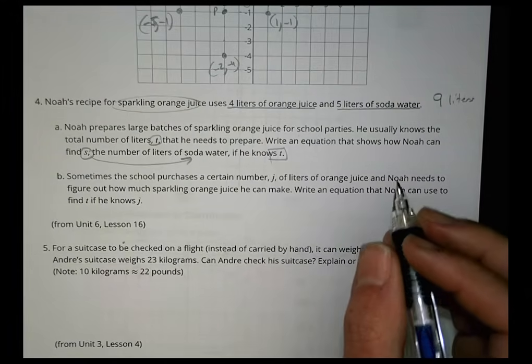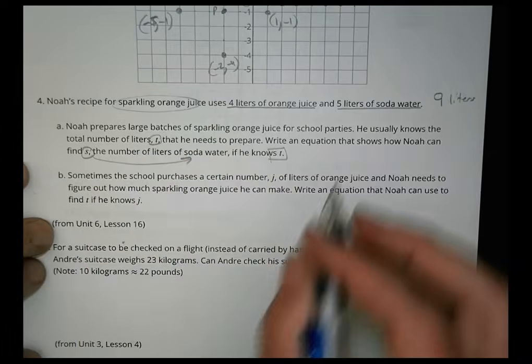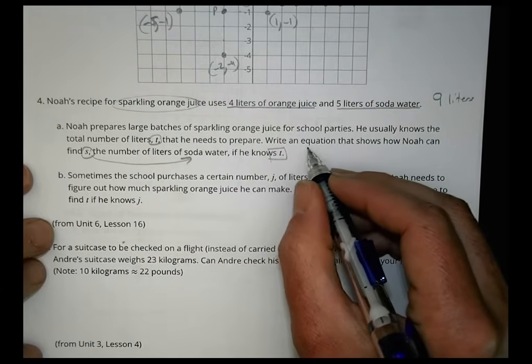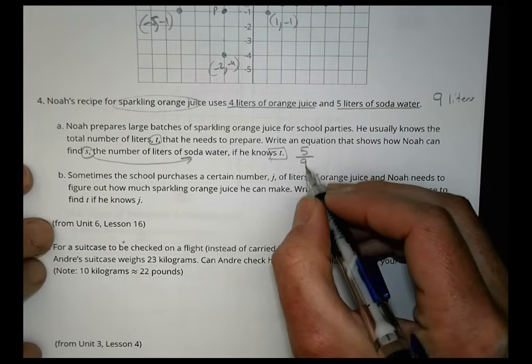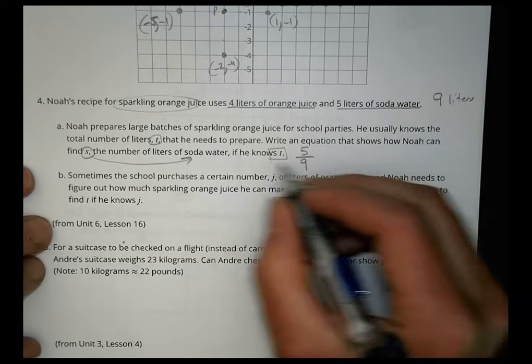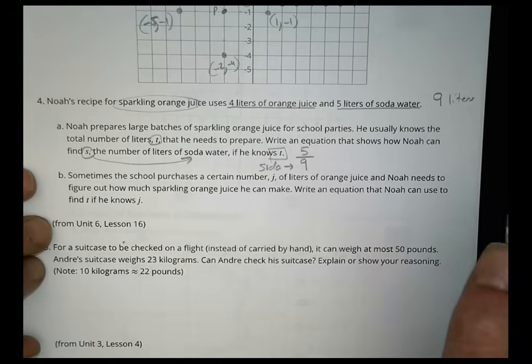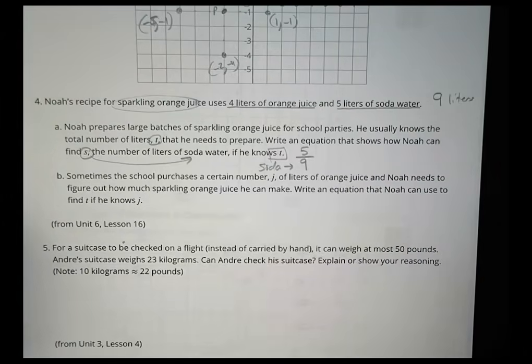In terms of the mixture, there's a total of 9 liters. So we know that the soda water is going to be 5 out of the 9 parts of the drink. That's for the soda water. So soda is going to be 5 out of the 9 parts, whatever it might be. That's how much the soda is going to be.